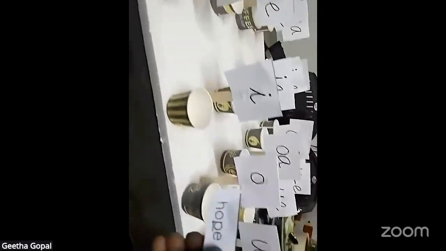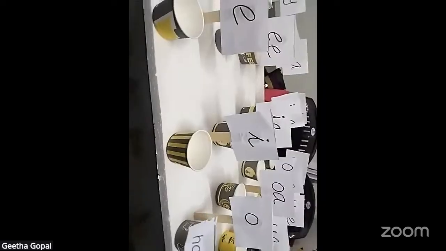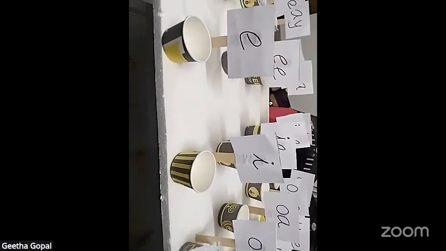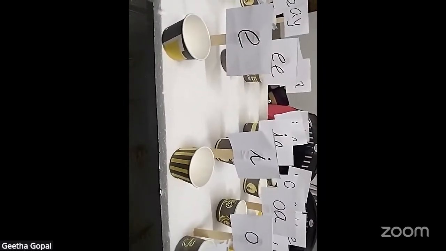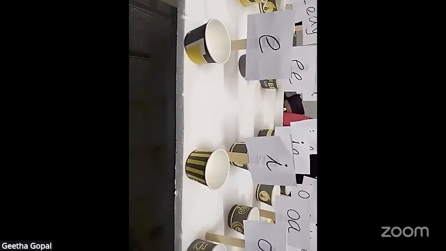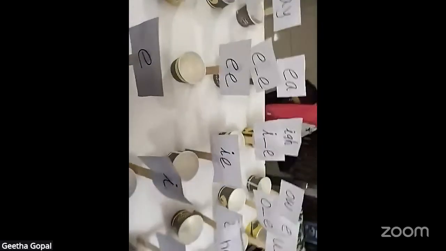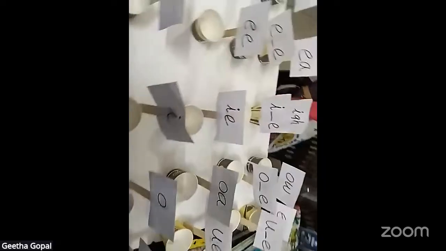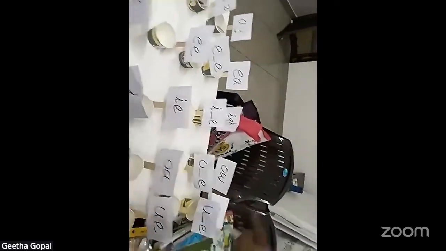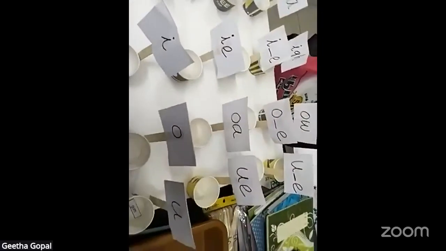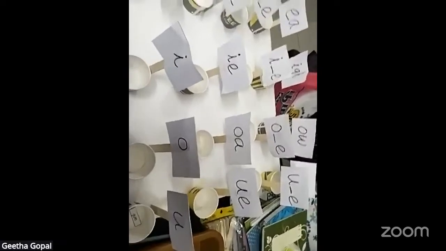Then if I give hope, magic E. Short O vowel? No, O dash E. Hope, O dash E. Yes, exactly. I'm asking, for example, whether it is OE, O dash E, or OW. O dash E. Yes.